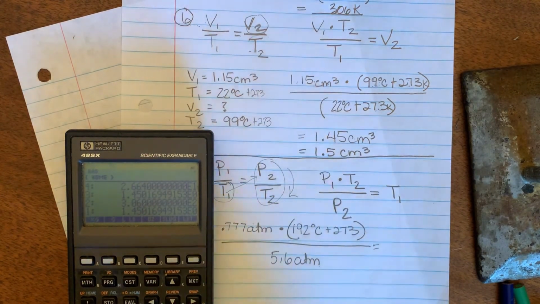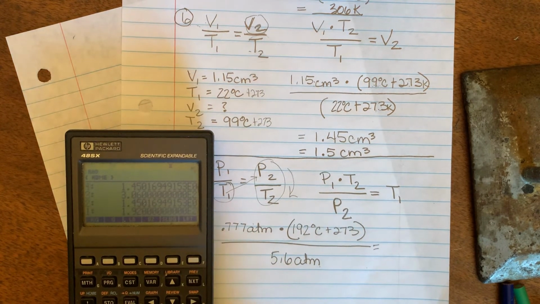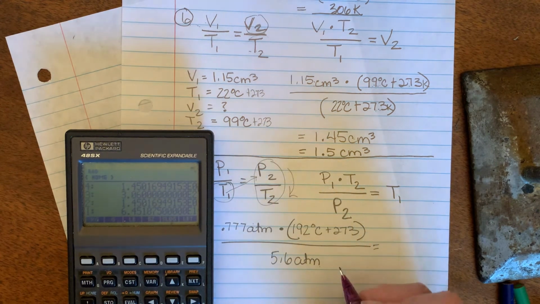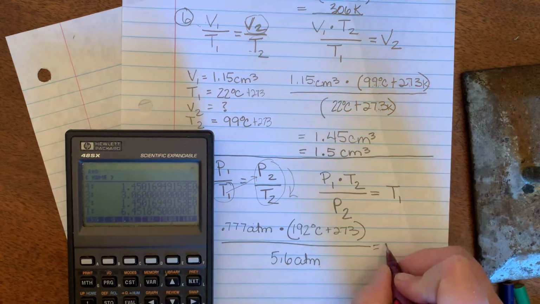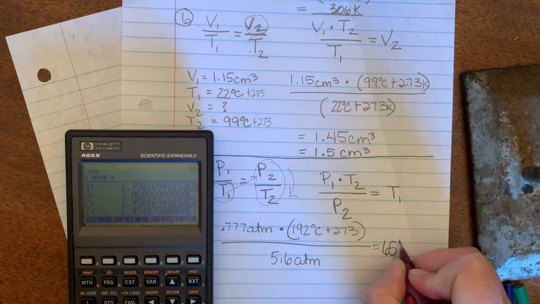We're going to start here inside the parentheses, and we'll multiply it by the 0.777 and then divide it by the 5.6. So I end up with 64.5. I've got two significant digits, it looks like, so that's going to be 65, let's just say. So that's 65 Kelvin.